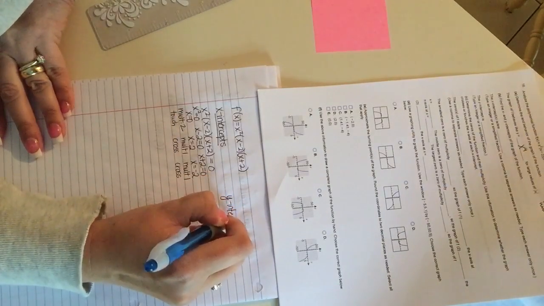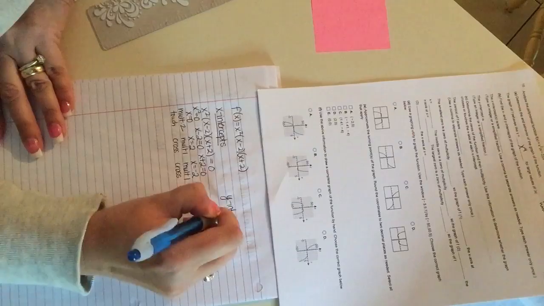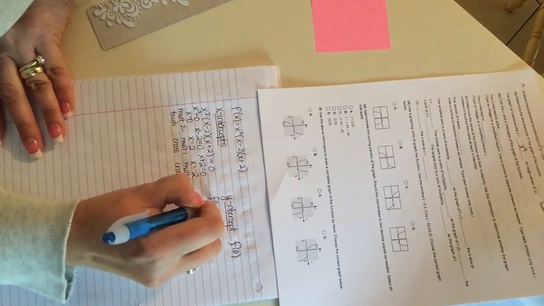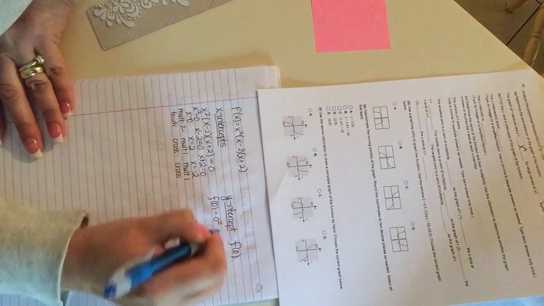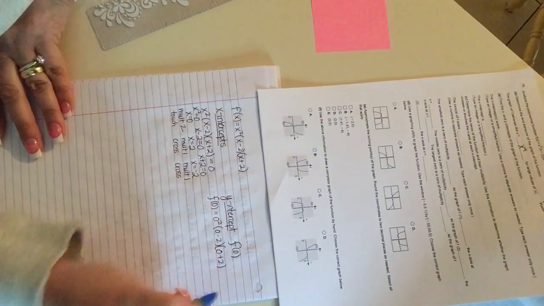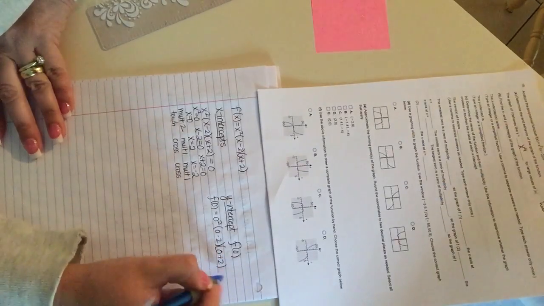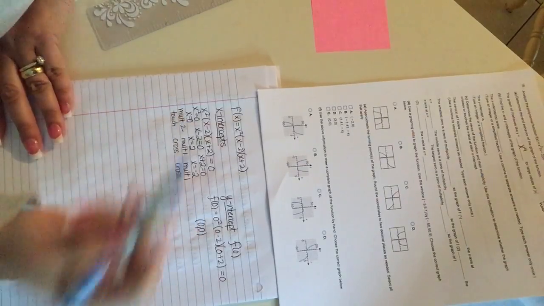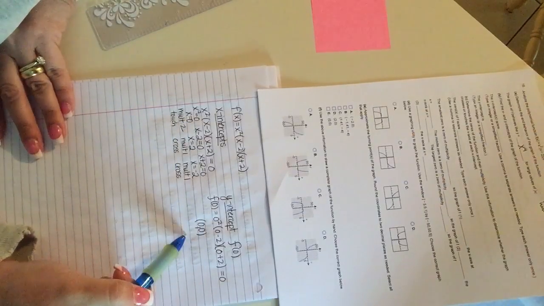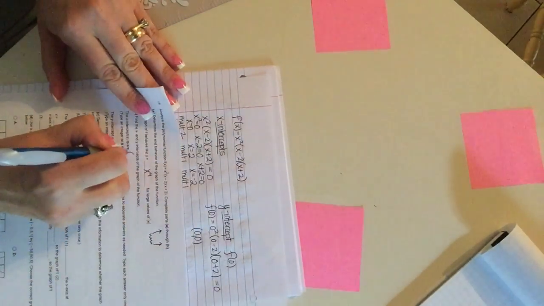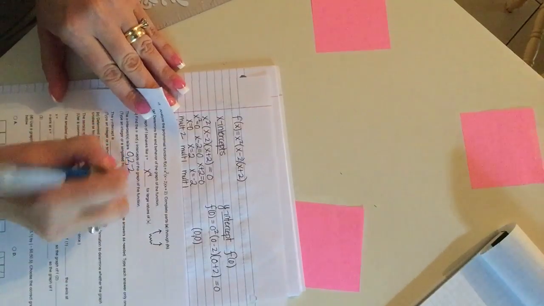Y-intercept. Plugging and chugging 0 into the function, f of 0 equals 0 squared, 0 minus 2, 0 plus 2. So 0 times negative 2 times 2 is 0, which I said earlier: if 0, 0 ends up being one of your x-intercepts, then you know 0, 0 is your y-intercept. So let's fill this in. X-intercepts are 0, 2, negative 2.